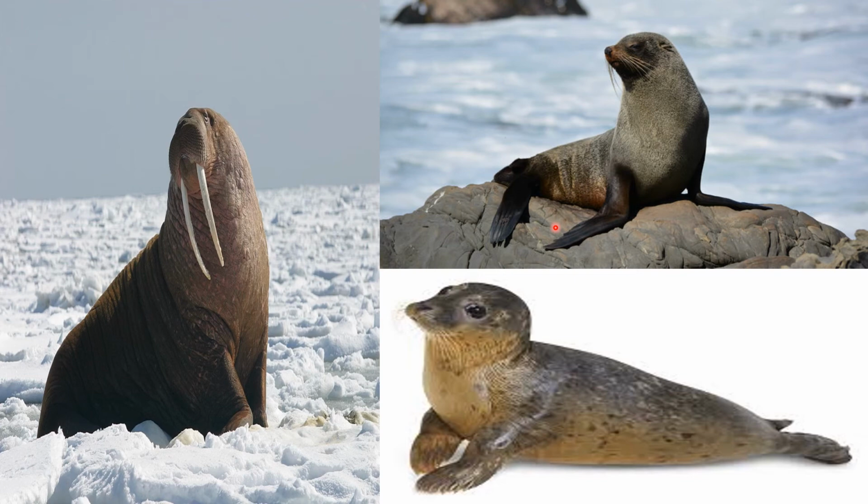This one is called the sea lion. It looks almost like the one here, but they are two different animals. Now, the sea lion is up here, and the one below is called a seal.